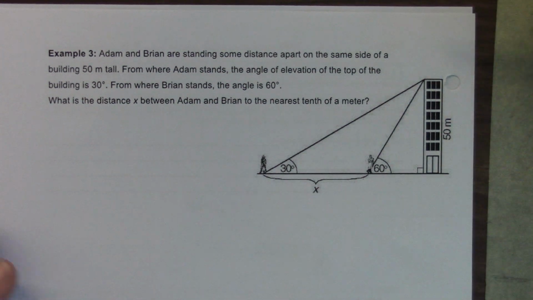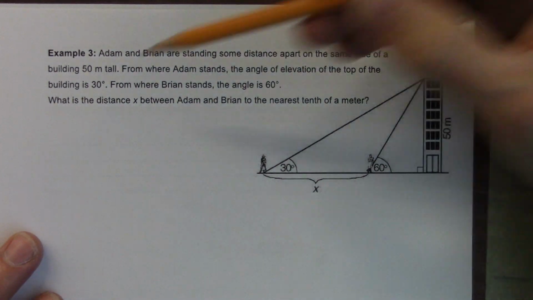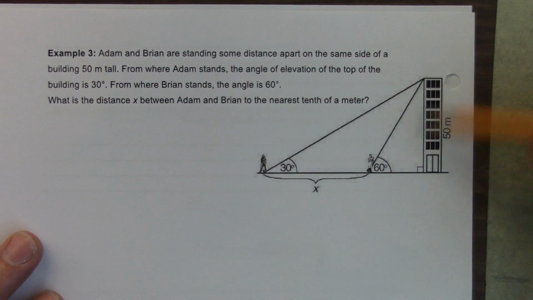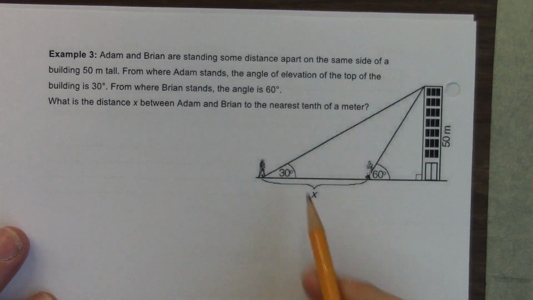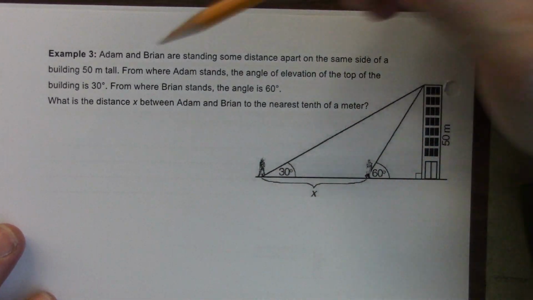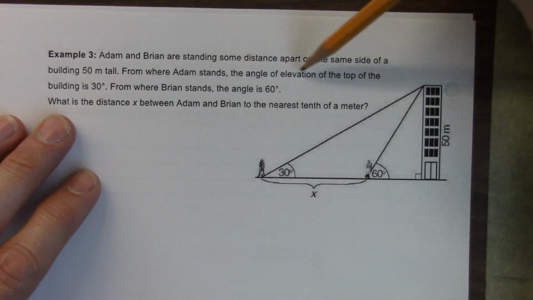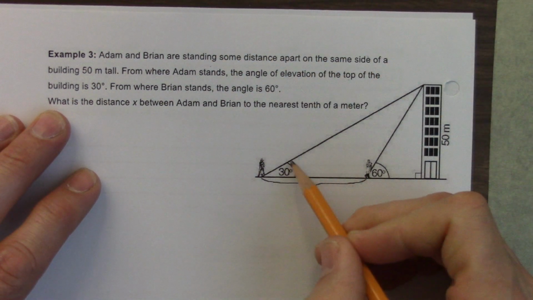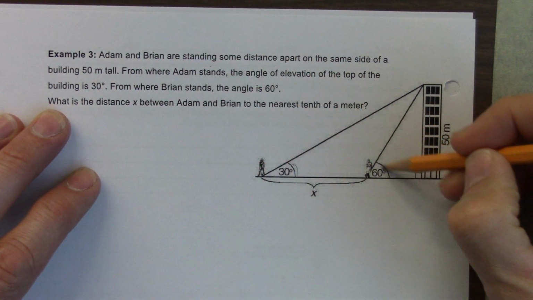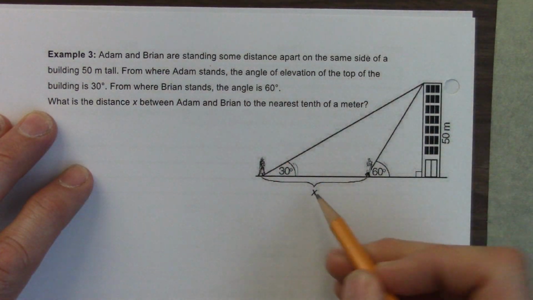Adam and Brian are standing some distance apart on the same side of a building, 50 meters tall. So here it gets a little complicated now because we have 2 people. It says, where Adam stands, the angle of elevation to the top of the building is 30. Here's 30. And then it says where Brian stands, it's 60. What is the distance x between Adam and Brian?